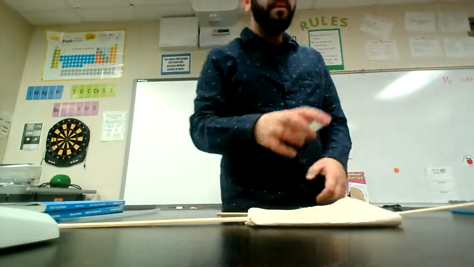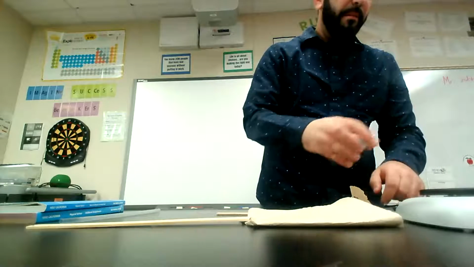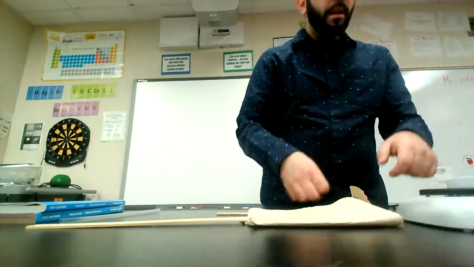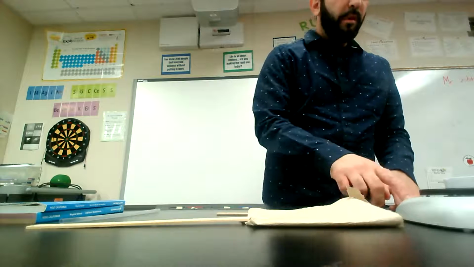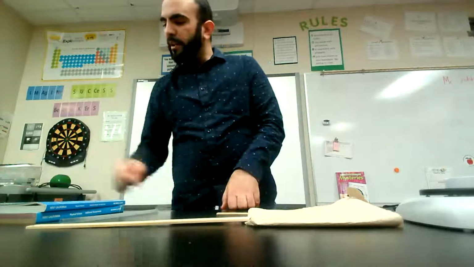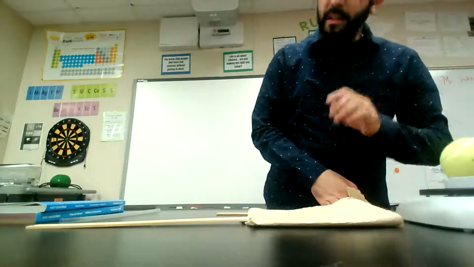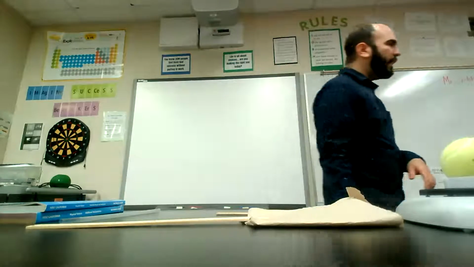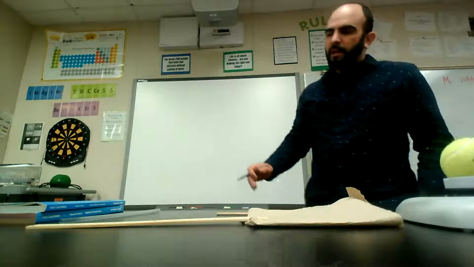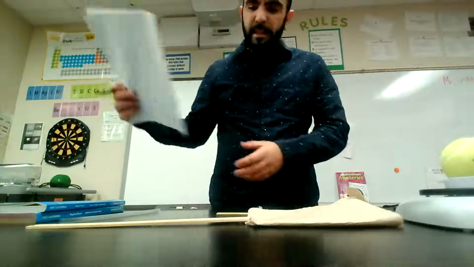So what I'm going to do is get my scale right here, and I'm going to have my lid here on top where I'm going to hold the objects, and I'm going to zero it so it's at 0. The first object on your list is a tennis ball. I'm going to put it here on top, and the mass of it is going to be 57.7 grams. So I'm going to go ahead and write that on my paper. You can go ahead and type it up on your document, 57.7 grams.